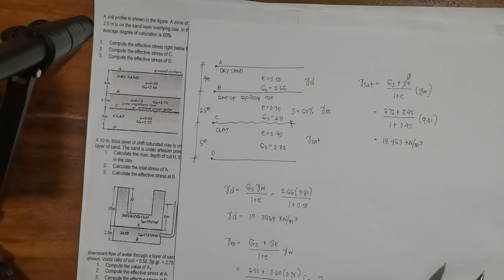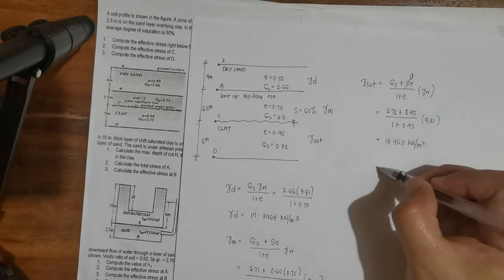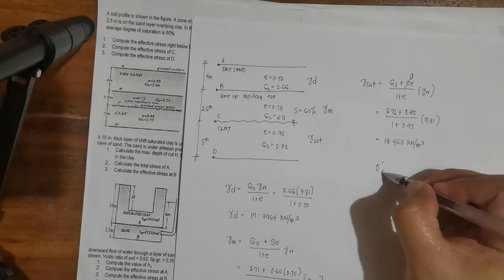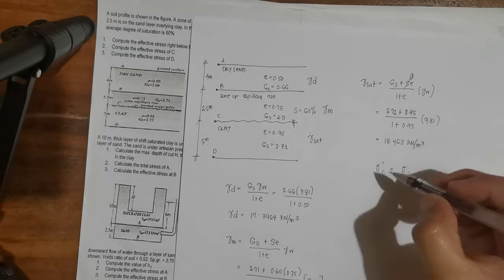Okay, kapag na-compute na po natin yung ating mga unit weights, we are now ready to compute for the effective stresses. And we know that effective stress is equivalent to total stress minus water pressure.